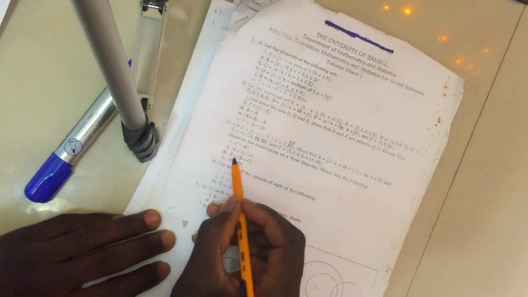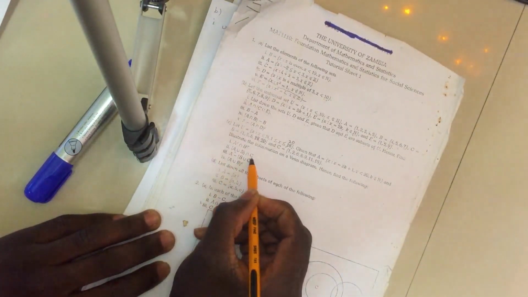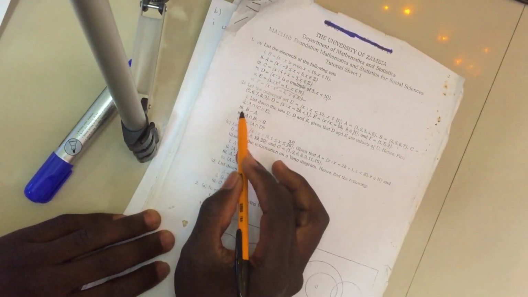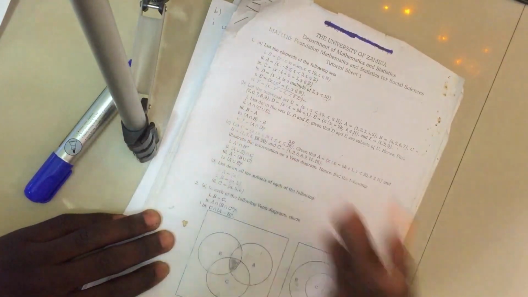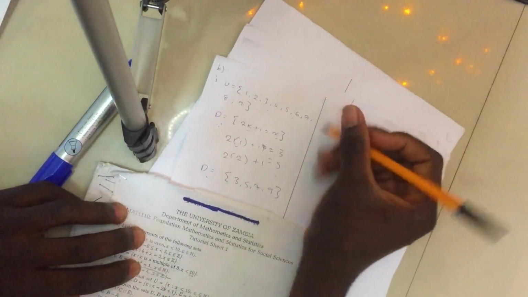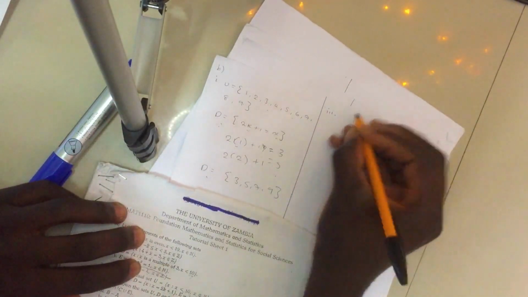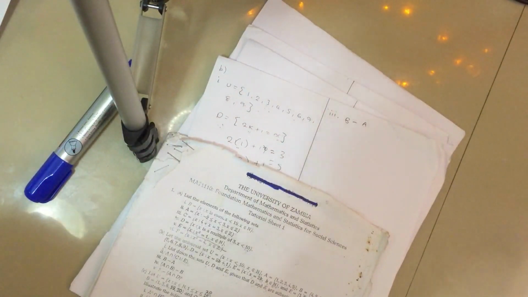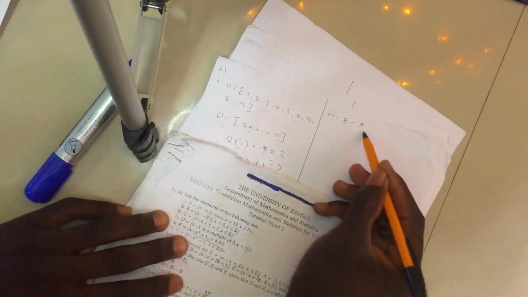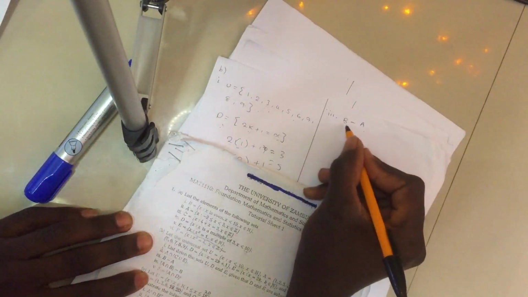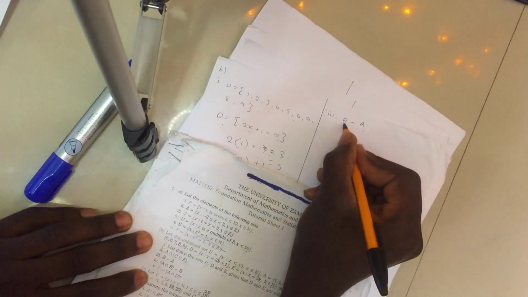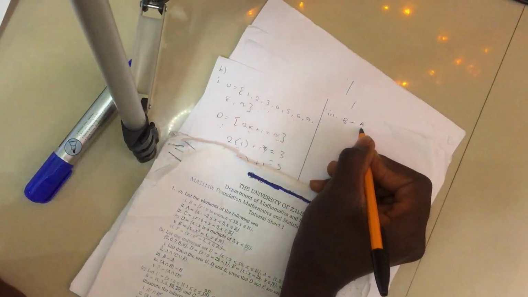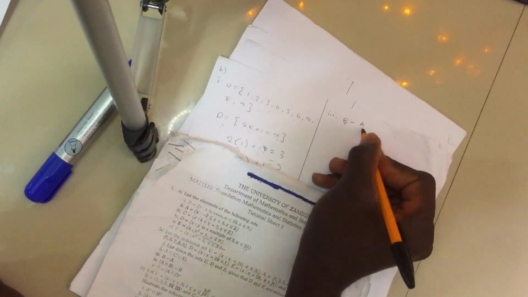Then now they're asking us to find A union B intersection. Sorry, I went to the wrong question. So now they're asking us to find the elements of B minus A. Roman numeral 3 says B minus A. If we go back to the laws or the properties of sets, we know what B minus A is. For those that do not know, this simply means that we're looking for all the elements that are in B that are not in A.